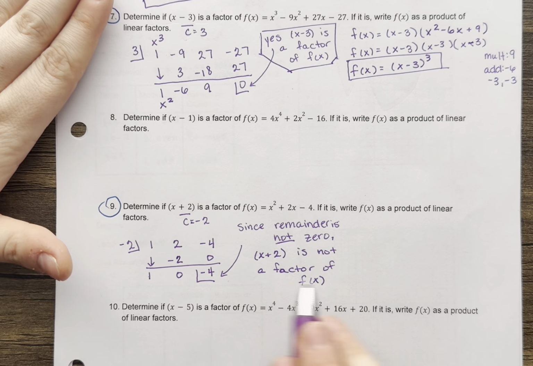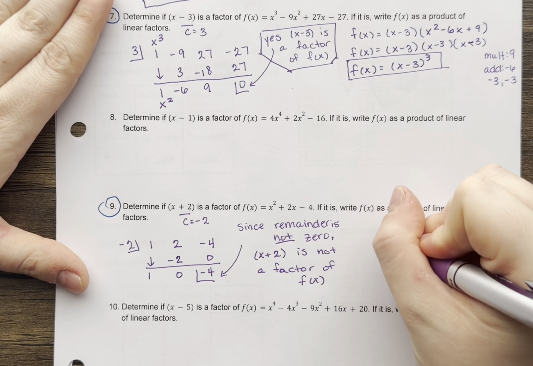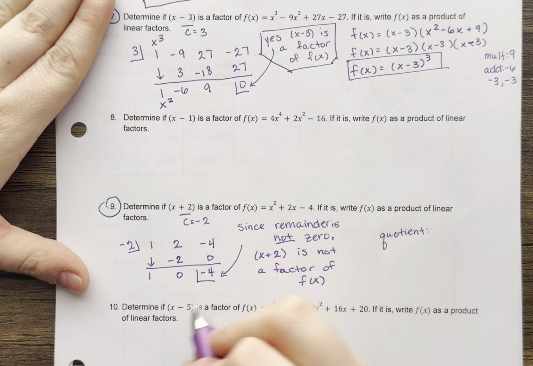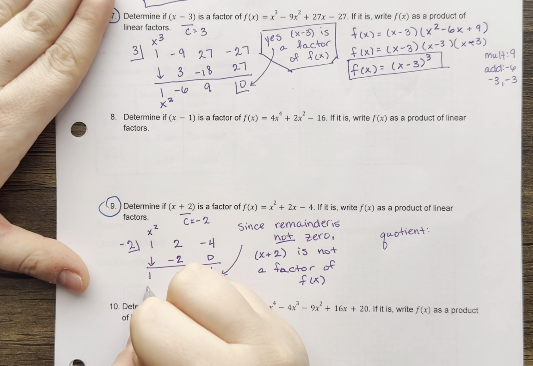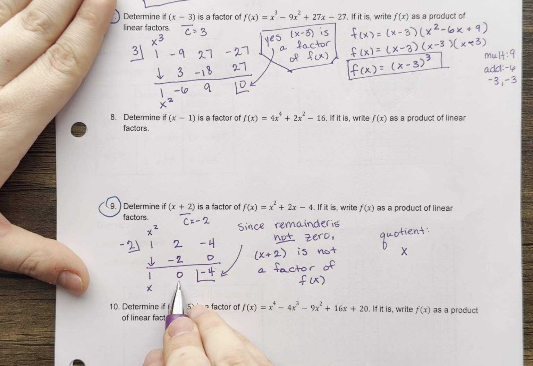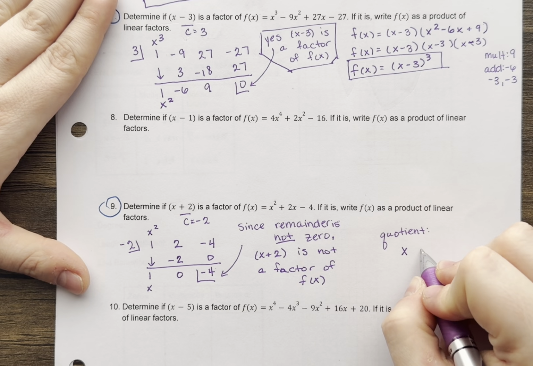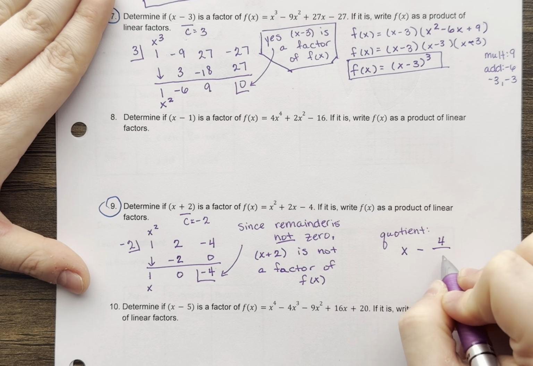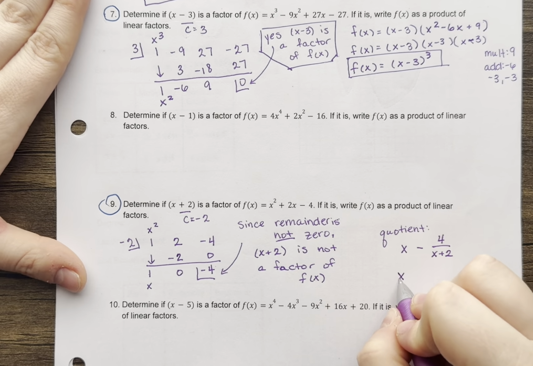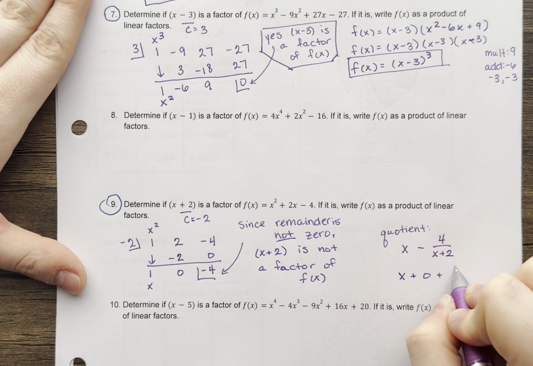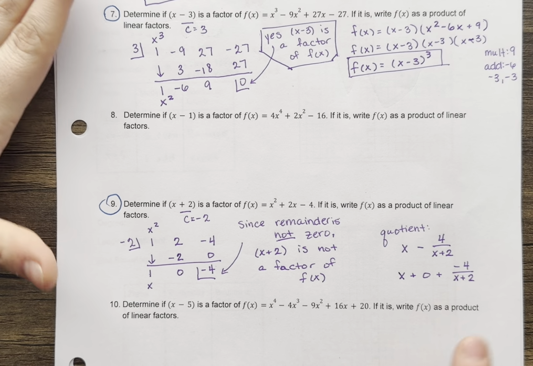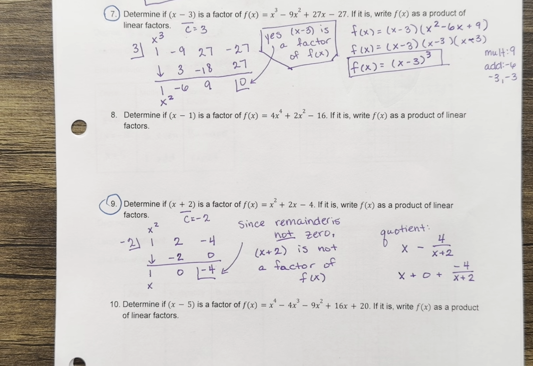Now, if you wanted to write this quotient, you don't really have to do this part, but I want to write a quotient that has a remainder. If you wanted to write this quotient, we started with an x squared. So down here, we would start with an x. This would just be 1x plus 0, which we don't need to write, minus 4 over x plus 2. And that's how we would write our solution. Or you could write x if you wanted to kind of keep it with what we've done already. This has some extra stuff written, but it would also be an acceptable answer.